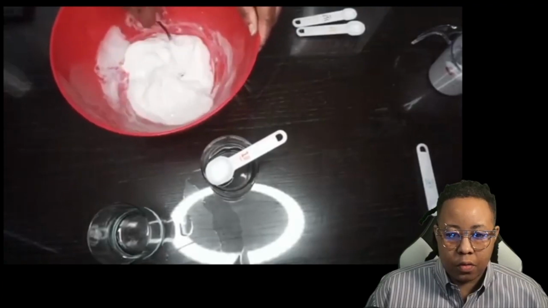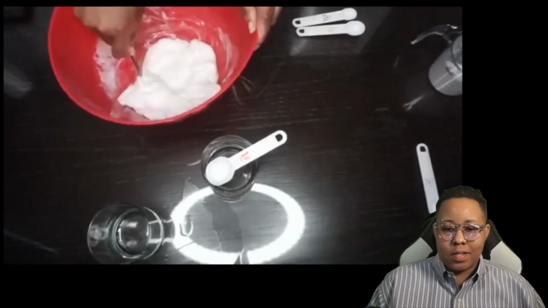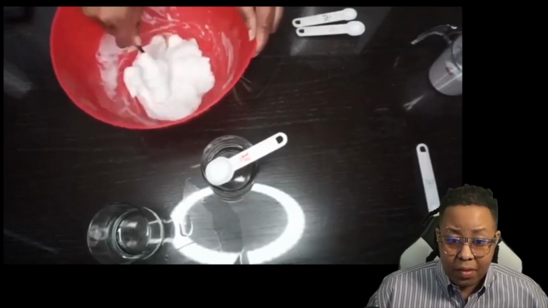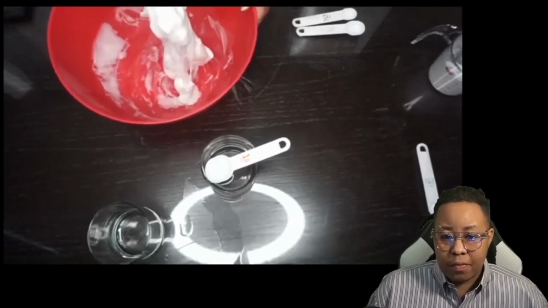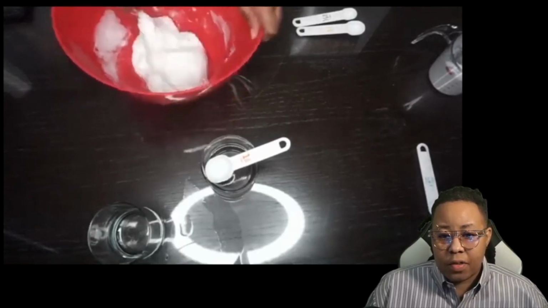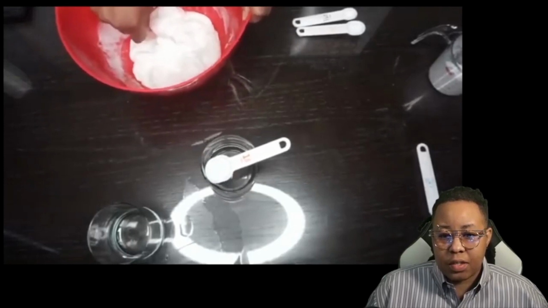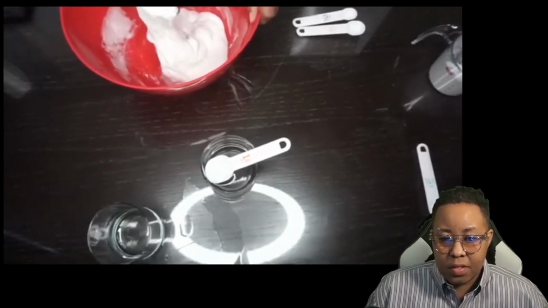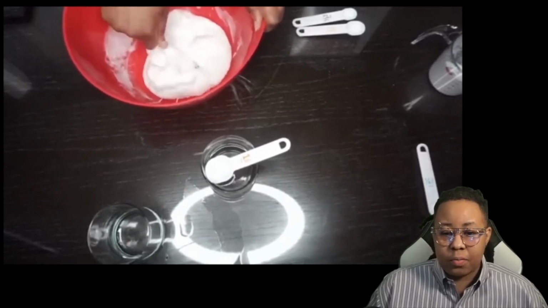There we go. And now this is about the consistency that I was looking for. You can tell that when I lift my spoon up, everything comes with it. And so actually, this is now slime. So we're good with the slime.